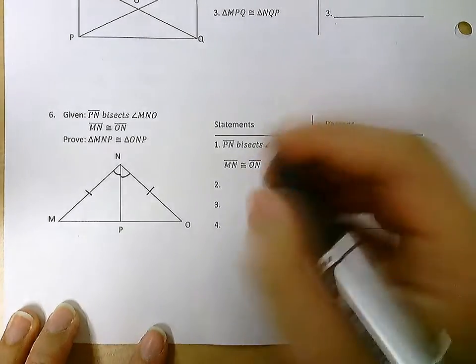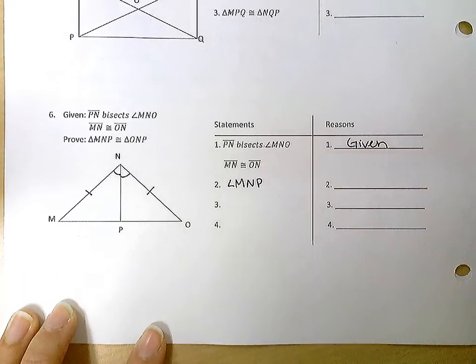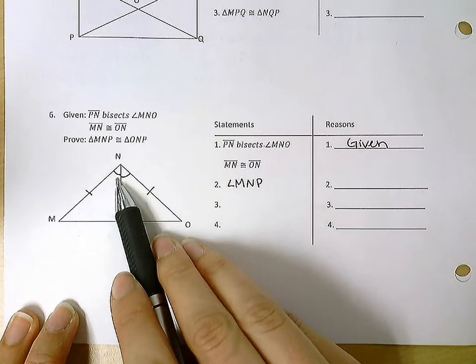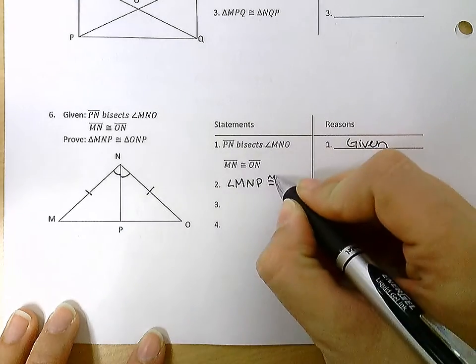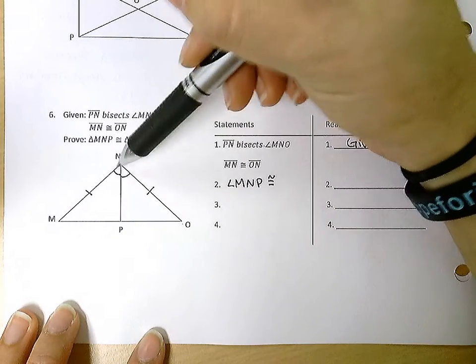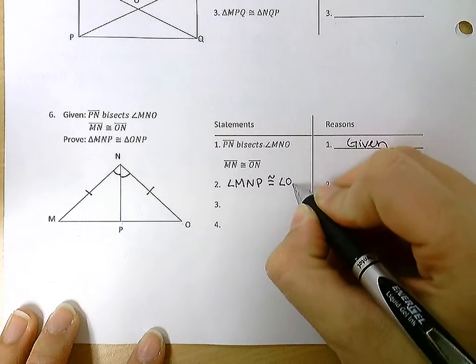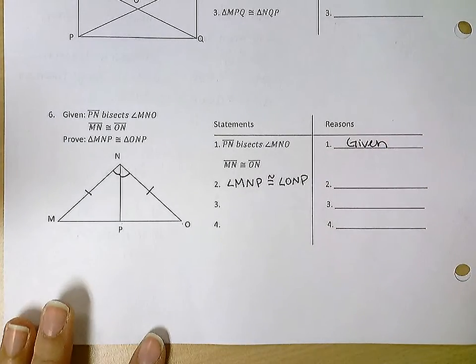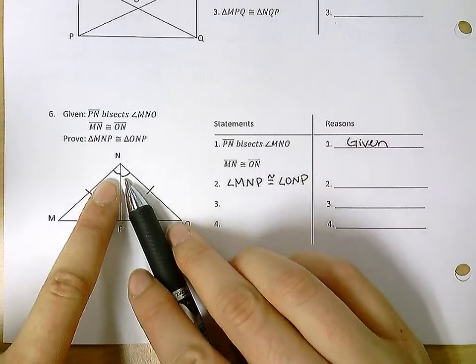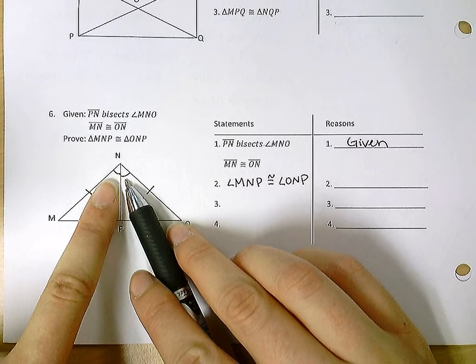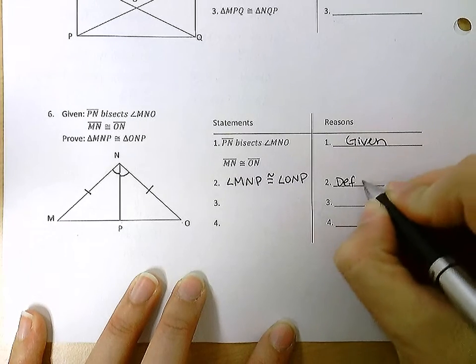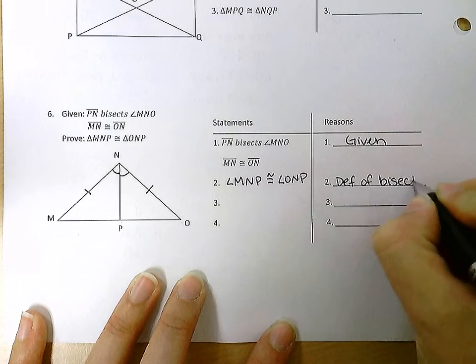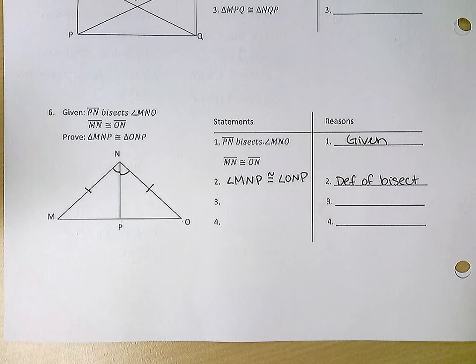Okay, so here I would write angle MNP. MNP, that's this one right here. Cannot say angle N and angle N. Is congruent to angle ONP. Okay, now why did I label those two angles congruent originally? Because of a bisector. Which one of my properties talks about a bisector? The definition of bisect. Okay, so that's why those two angles would be congruent.